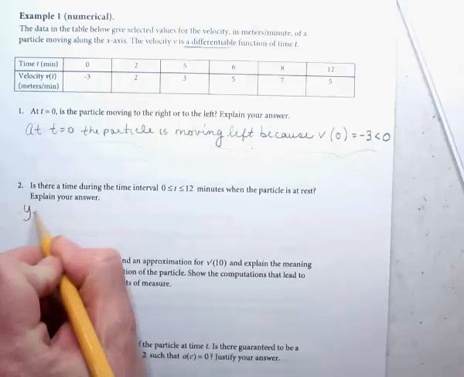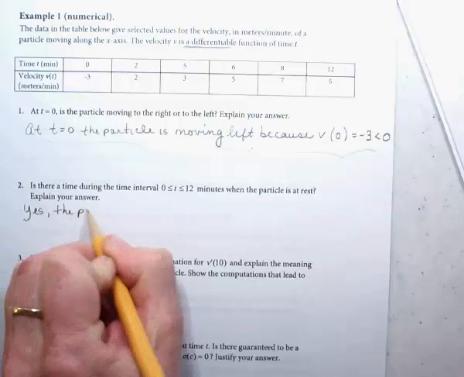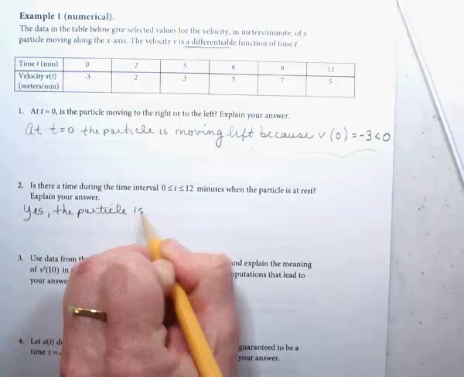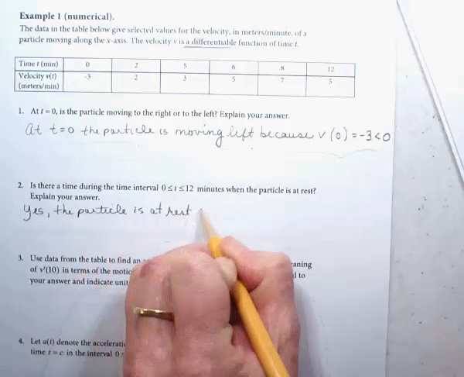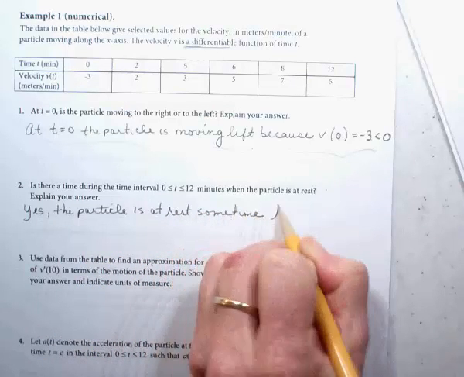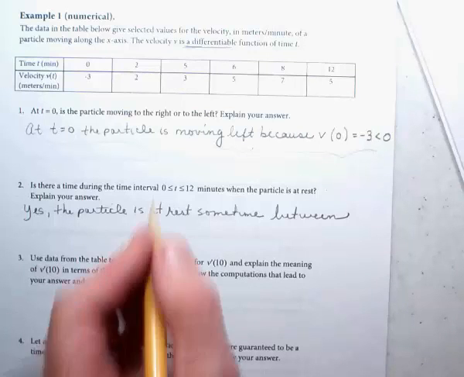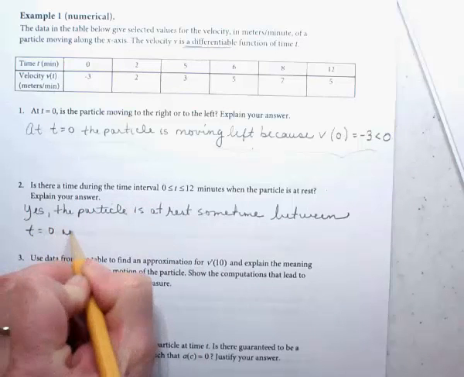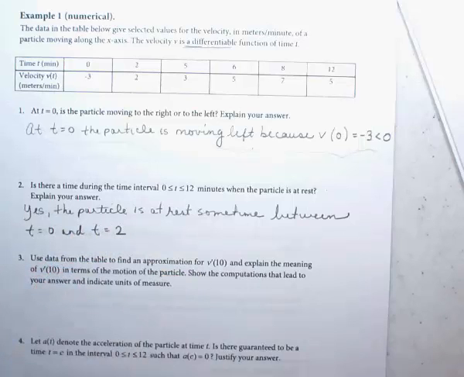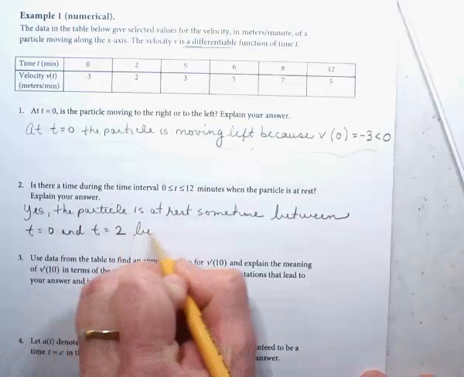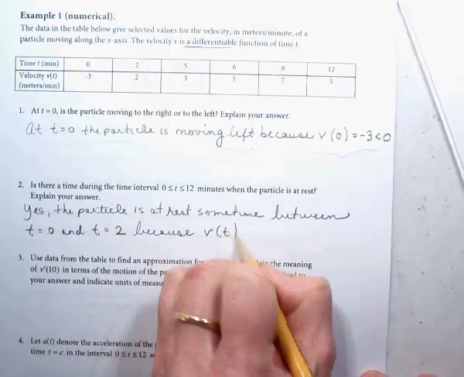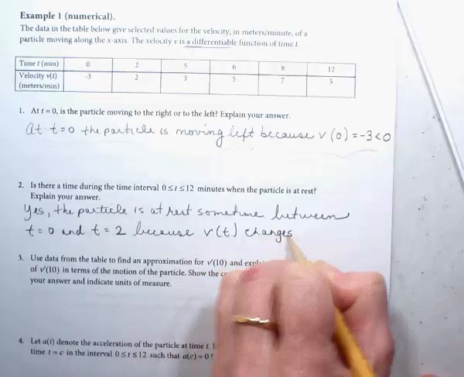So let's go ahead and take the question and make it our answer. Yes, the particle is at rest sometime between, well, let's pinpoint the time interval on which we have a sign change. So between t equals 0 and t equals 2. Well, that answers the question, but now we need to explain our answer because v of t changes from negative to positive.